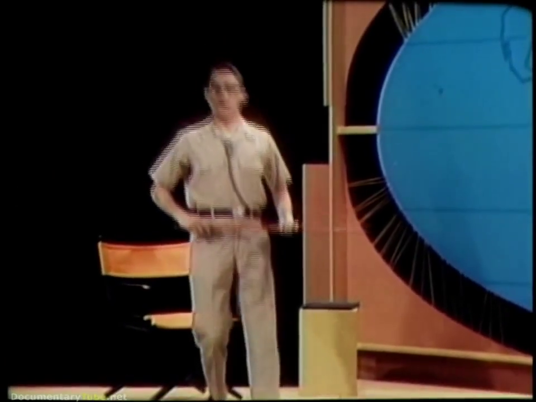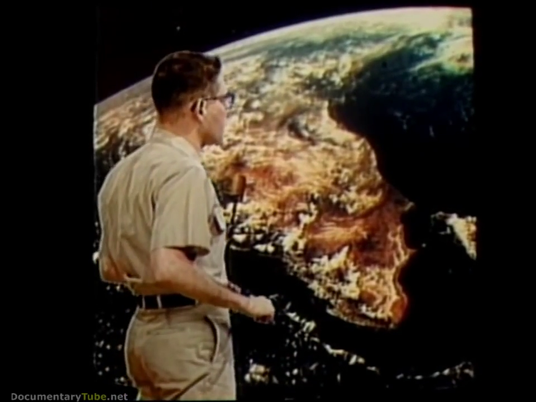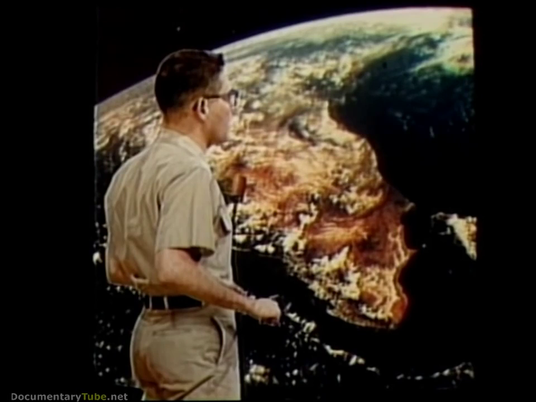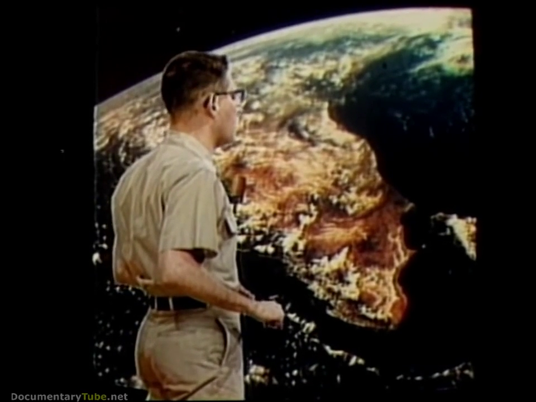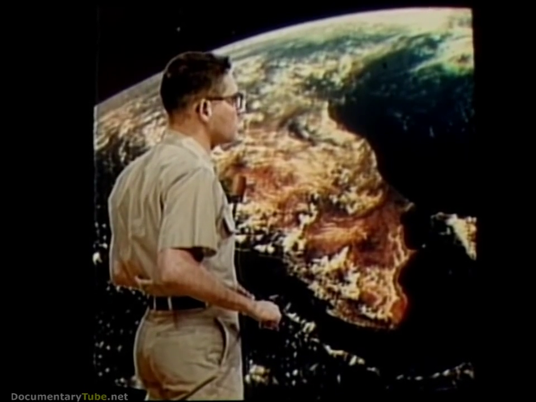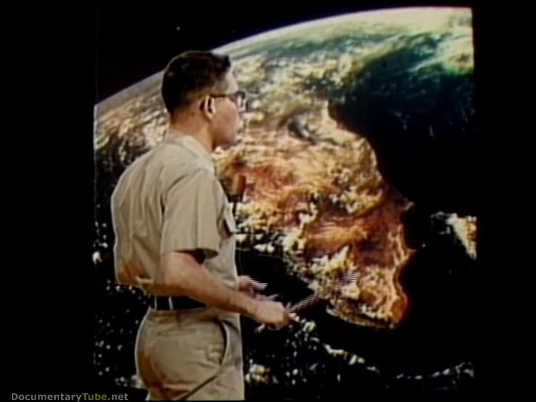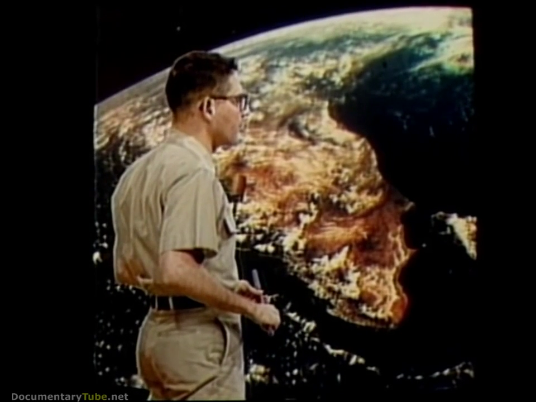Throughout this seminar, we will be discussing cloud patterns and types. It is the understanding of these cloud patterns and types that enables us to make synoptic interpretations of meteorological features. For example, in this picture, taken by a handheld Hasselblad camera from a Gemini satellite at about 150 miles altitude, we can see individual clouds that are easily recognizable. Fair weather cumulus, a few hundred yards in diameter.